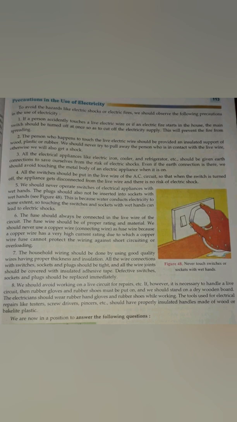Good quality electric material should be used for the electric wiring in the houses. There should not be too many appliances connected to the socket. One socket should have one electric appliance connected to it.